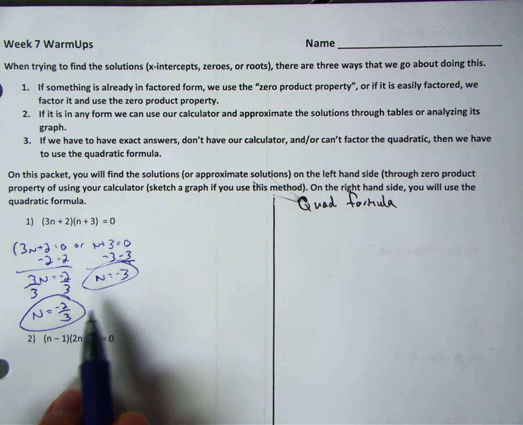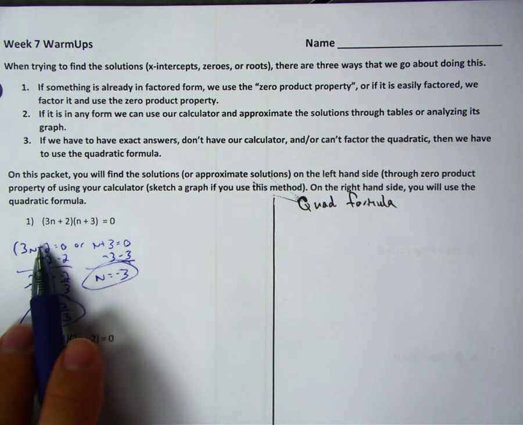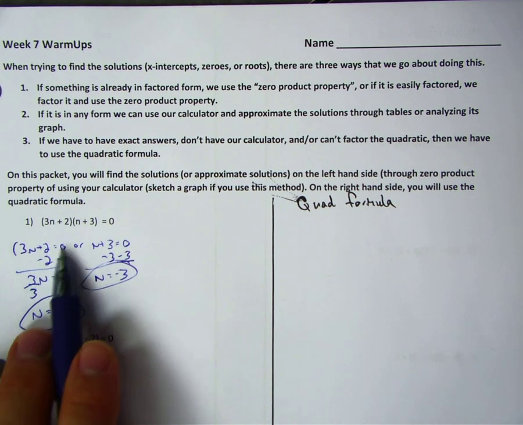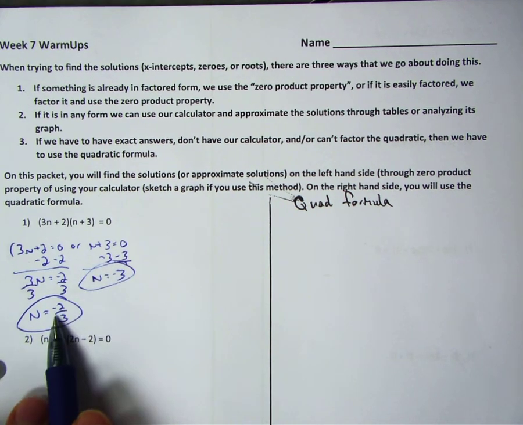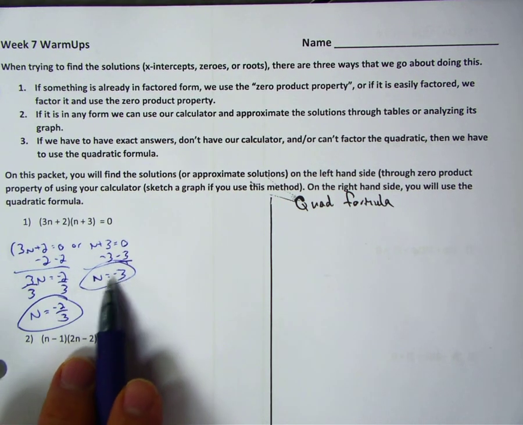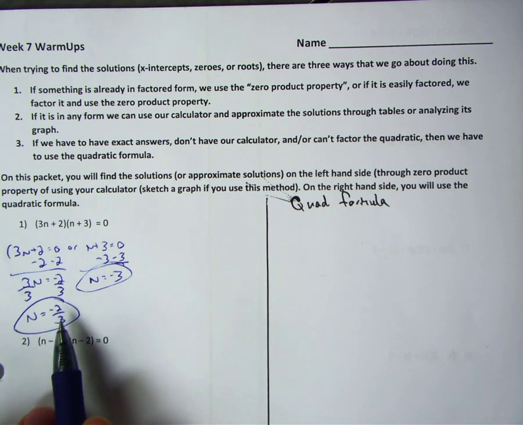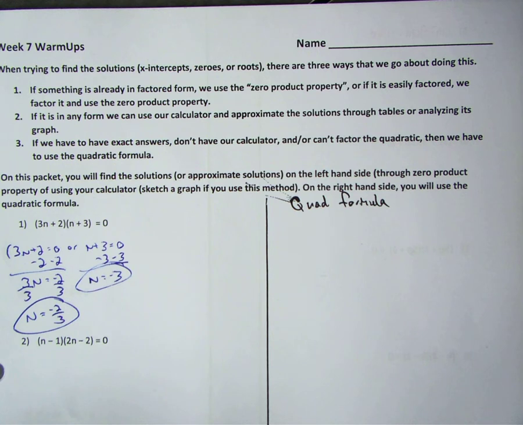For number 1, I've got an example of that zero product property, where you just separate it and say, alright, if this times this equals 0, then this has to equal 0, or this has to equal 0. So our two solutions are negative 2/3 and negative 3. Those are our two solutions. Those are the two spots, those two x values where the graph crosses the x-axis.